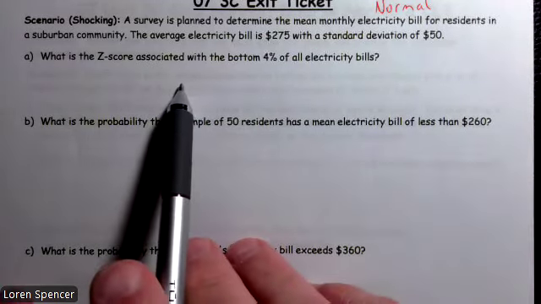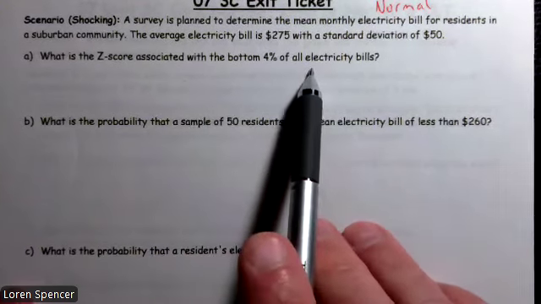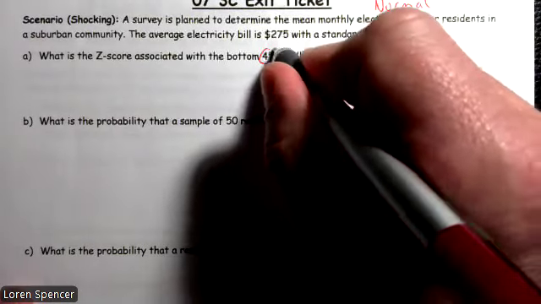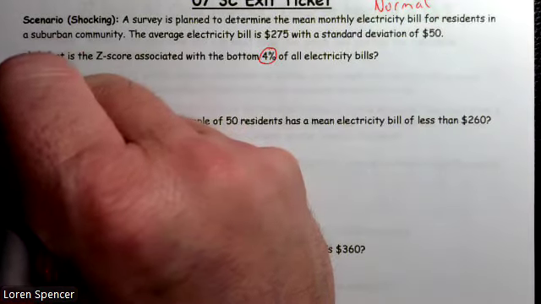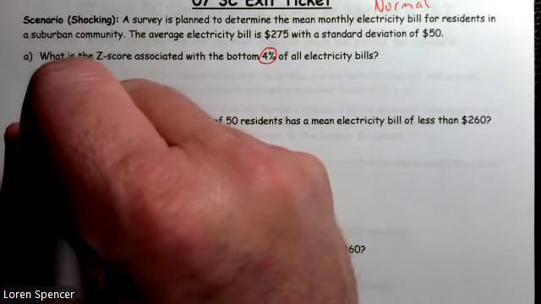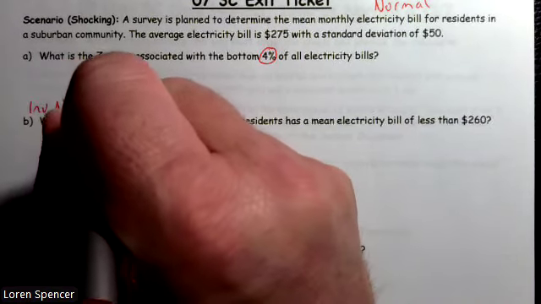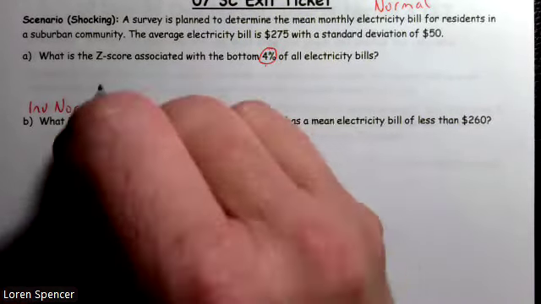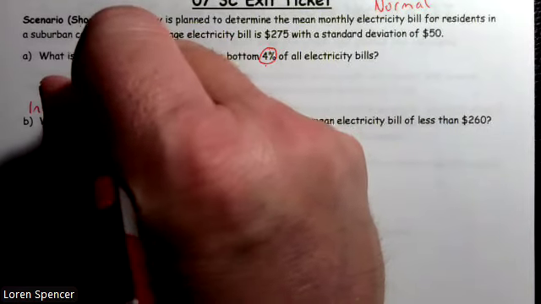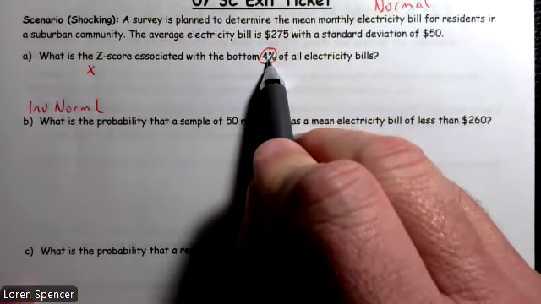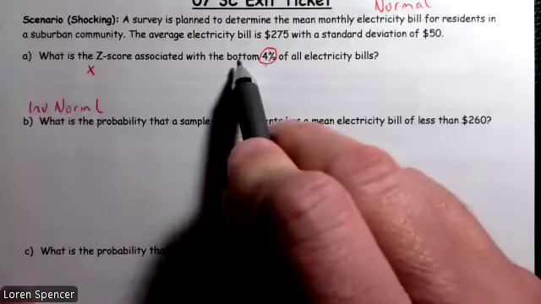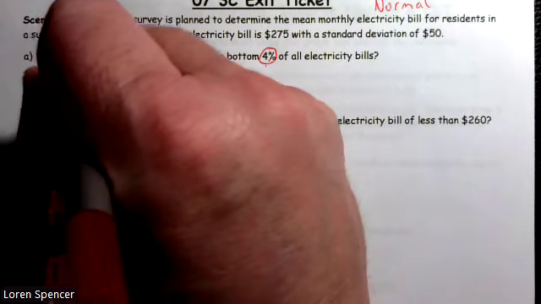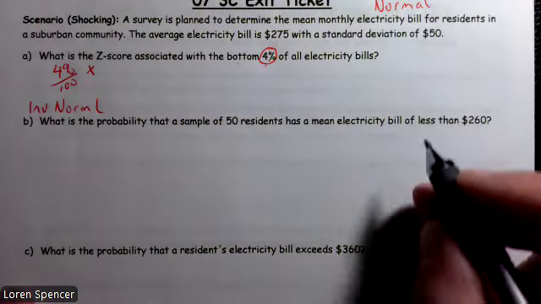And it says, what is a z-score associated with the bottom 4% of all electricity bills? Without it being normal, I can't do this. But they told me a percent. Well, as soon as they tell me it's a percent, I know that I'm working with an inverse norm. And anytime they give me a percent and I'm working with an inverse norm, I put an X. Okay, well, that 4%, is that above the X or below it? Well, it says bottom, so that means it must be below it. And please remember, anytime you have a percent, divide it by 100.